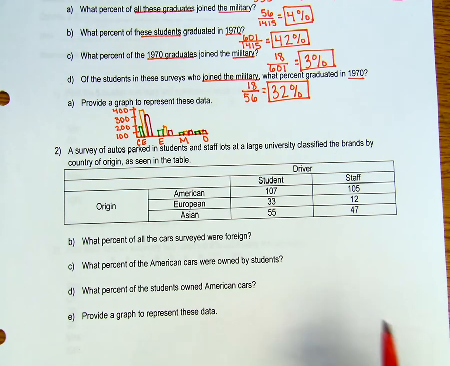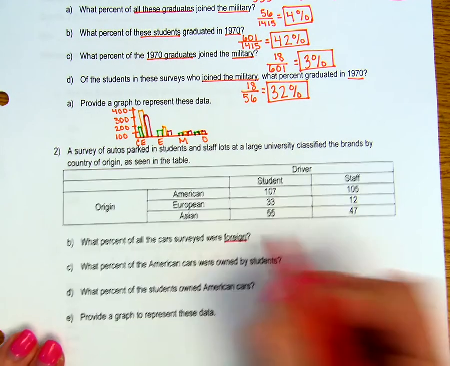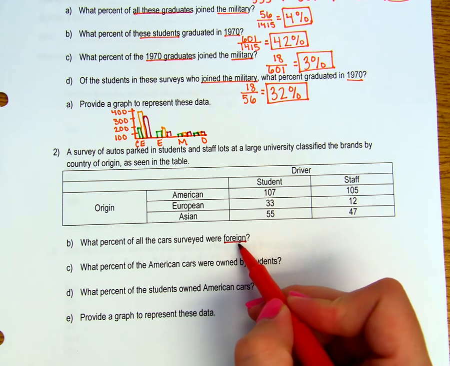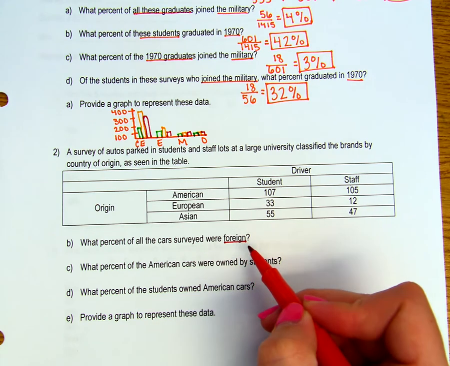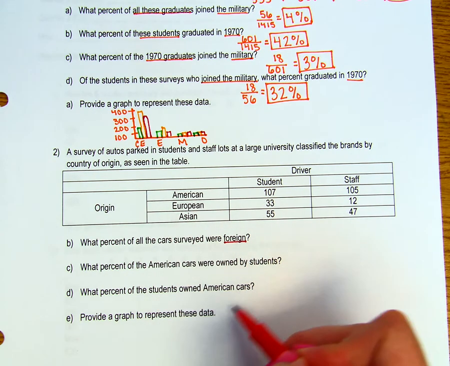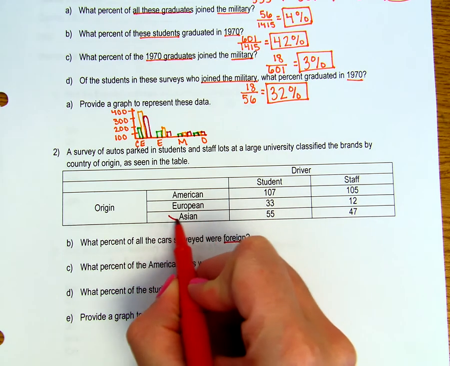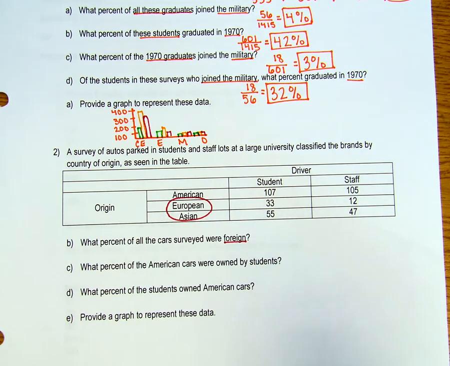Now in question number 2, they're talking about what's considered a foreign car. Foreign cars are anything that's not an American car. So when it's talking about our foreign cars here, they want you to add up the European and Asian cars together. Okay, so pause this video now and complete question number 2. When you are finished, come back and check your answer.